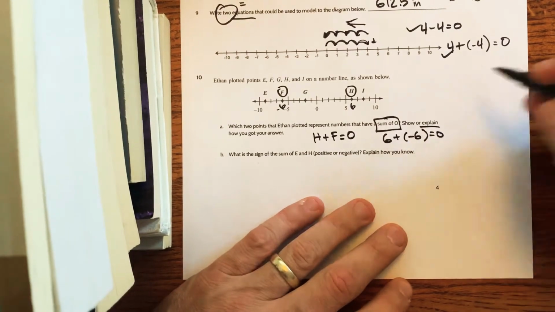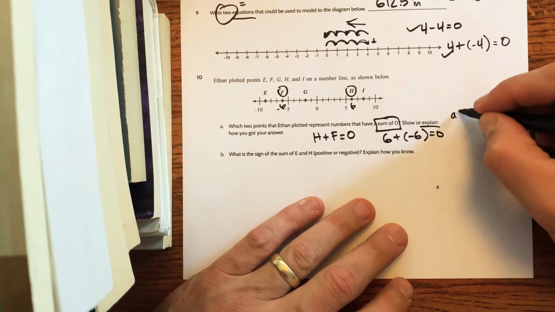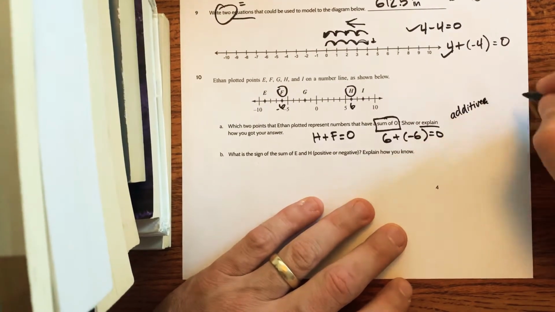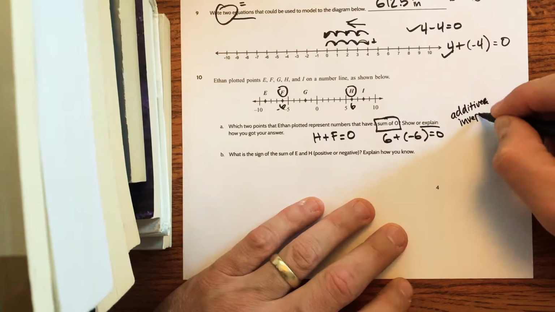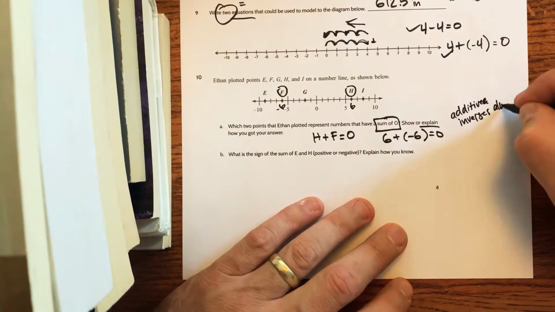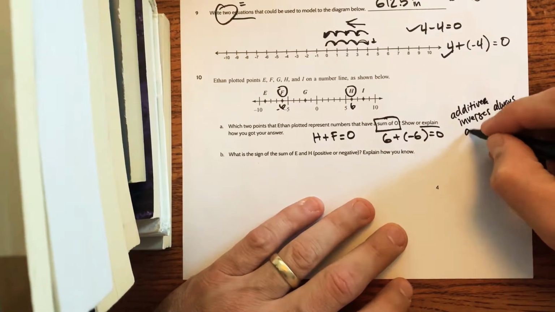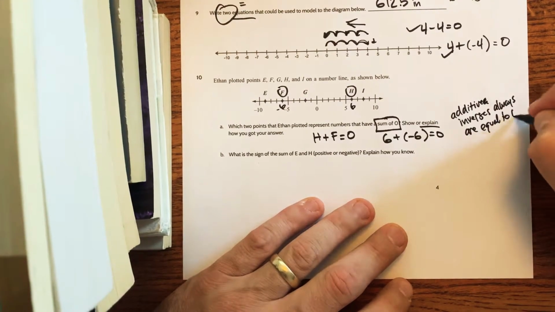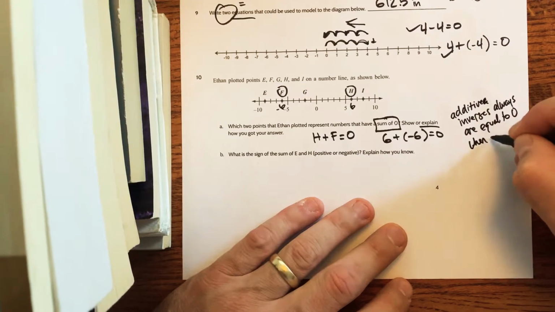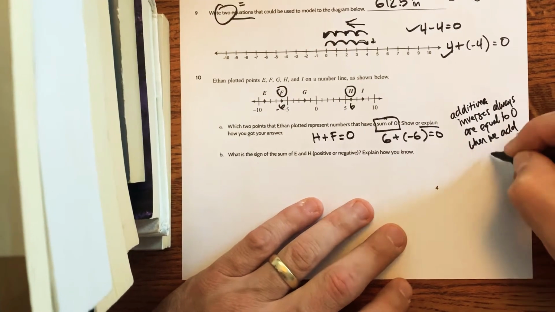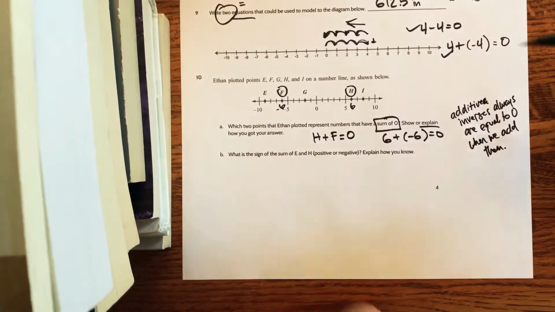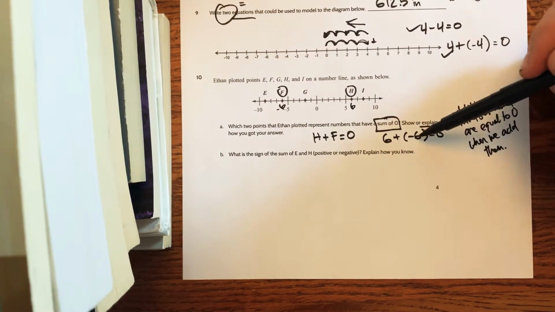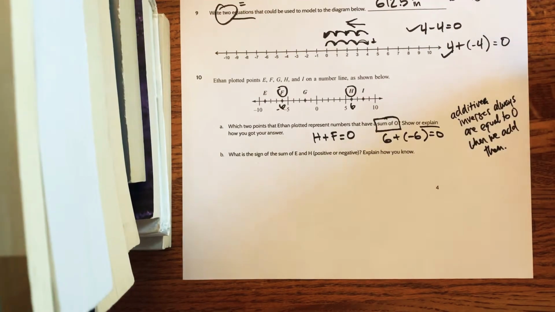Anytime in my explanation here, I'm just going to write, these are additive inverses. Oh, I just misspelled that. Additive inverses always are equal to 0 when we add them. That makes sense. I won $6 and then I had to give it back. So I'm back to 0.